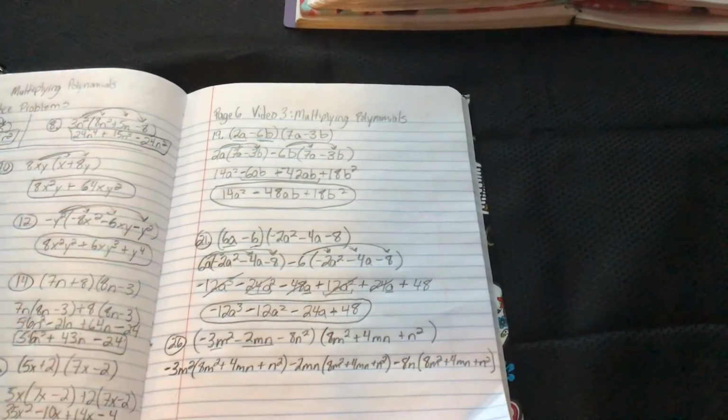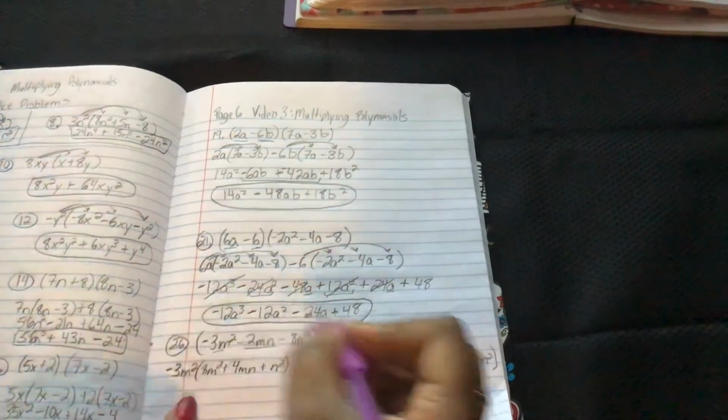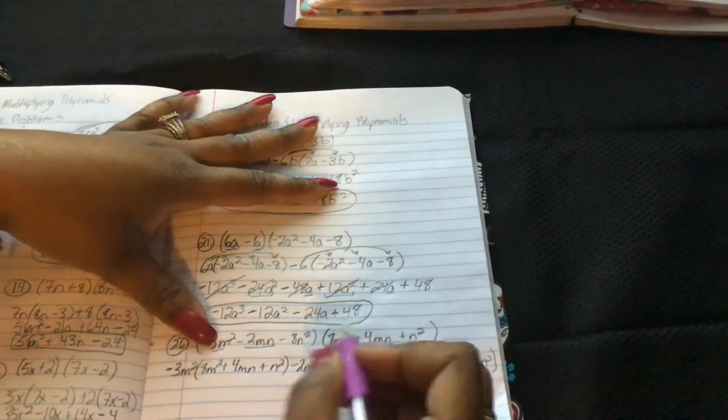Okay, so here we go. We're going to use distributive property here.